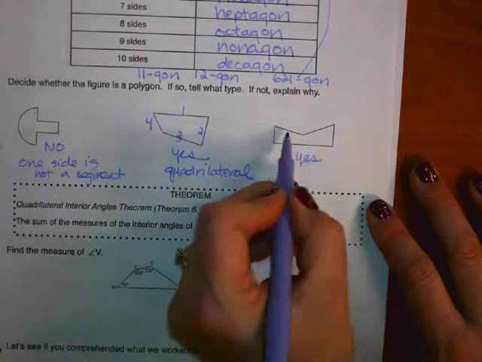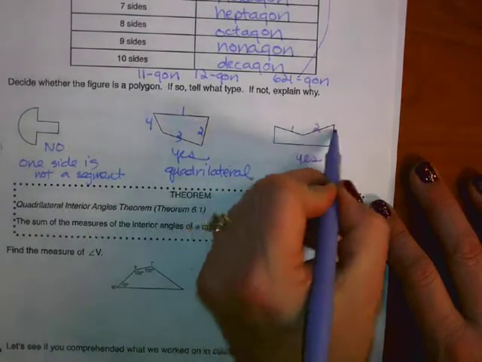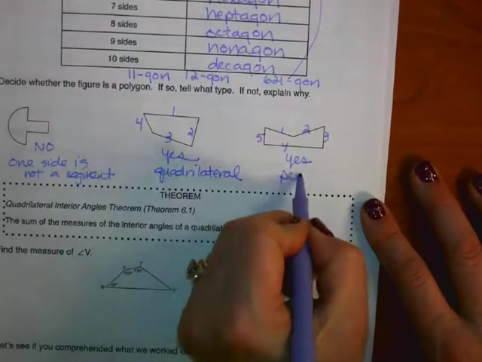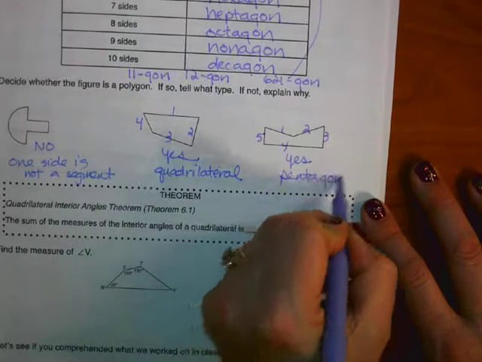Octagon? Yes, all the sides are straight and they intersect. 1, 2, 3, 4, 5. So it's a what? Pentagon.